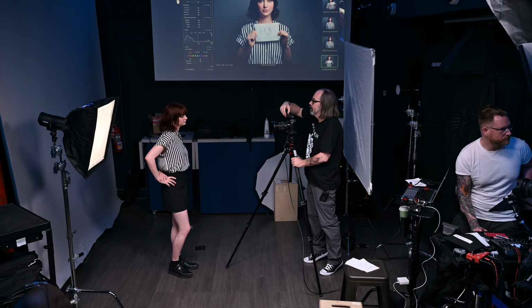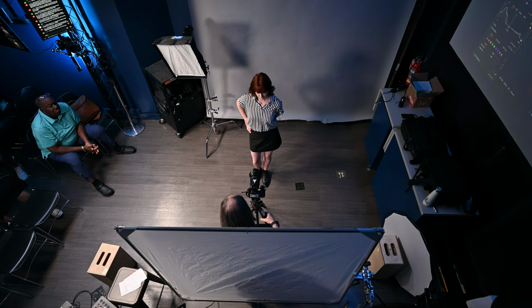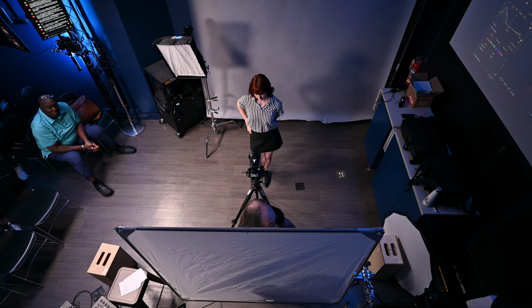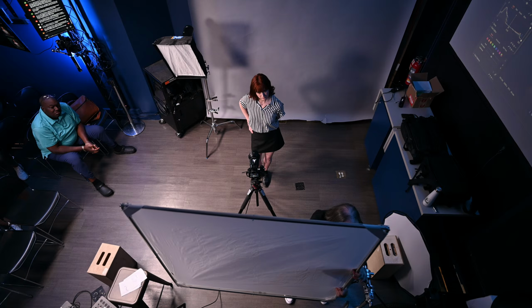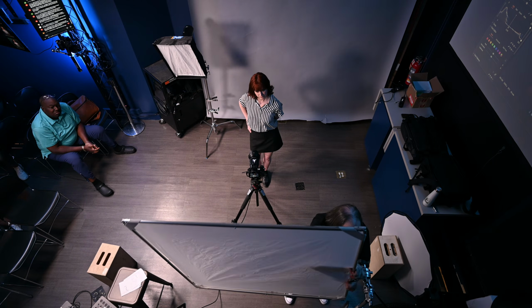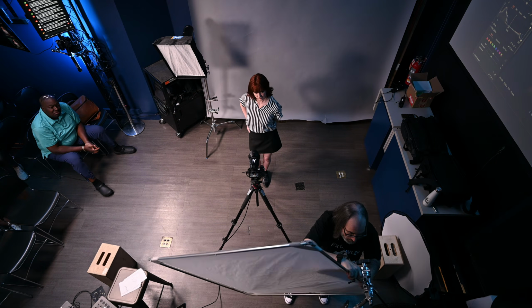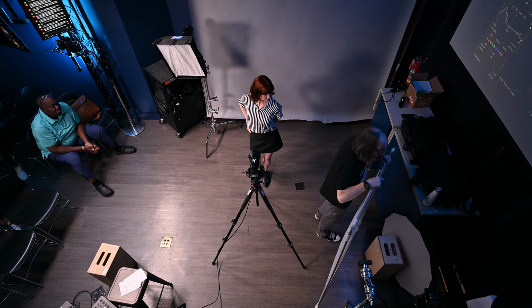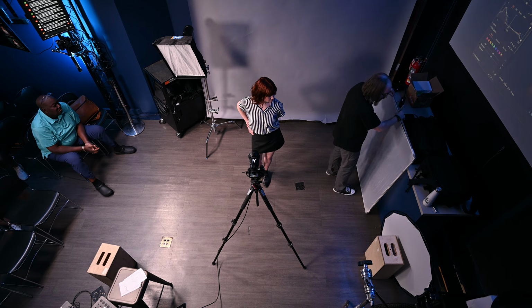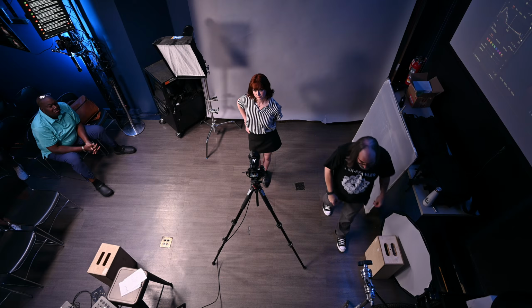That's the A light. Let's take the B light, and I'm going to remove this silk because we don't want to create a really flat light. We're going to switch this out and use that 3-foot Octa as our key. That seems like the right thing to do.